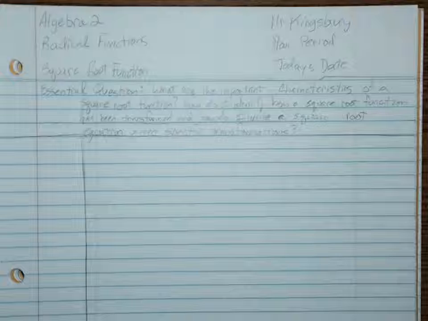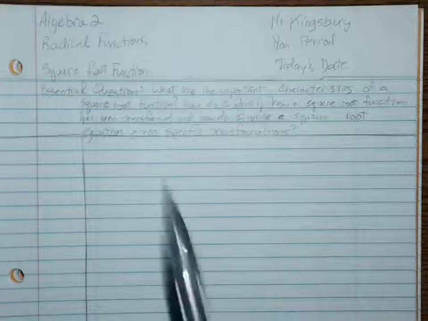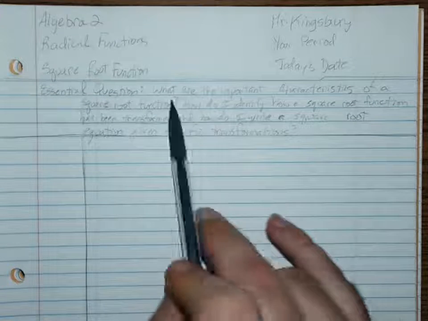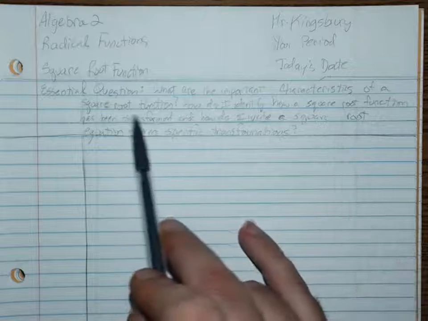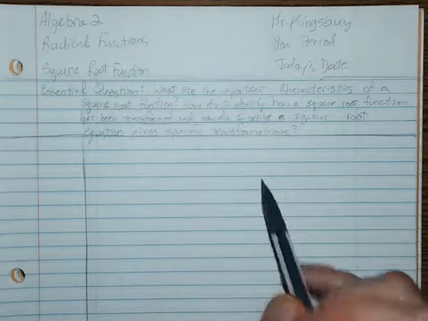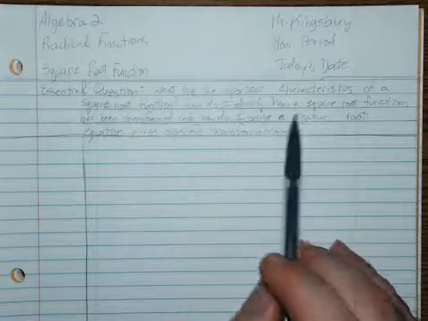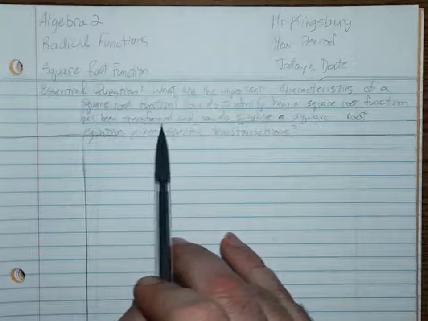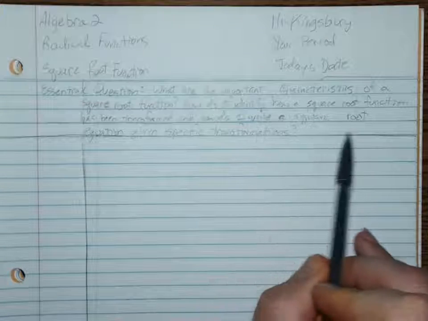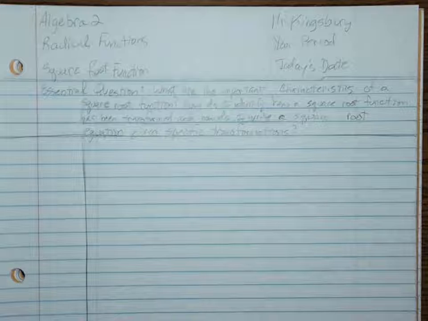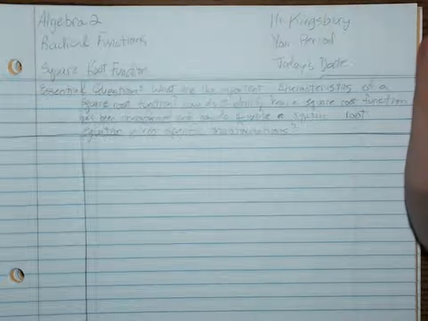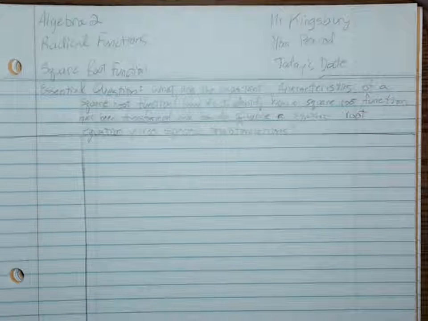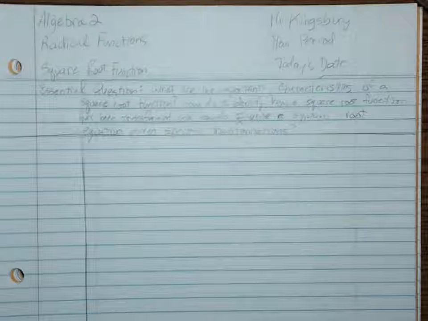So we actually have two essential questions today. The first one is, what are the important characteristics of a square root function? The second one is, how do I identify how a square root function has been transformed, and how do I write a square root equation given specific transformations? This question may sound a little familiar because we've done transformations for every single family of functions we've looked at.